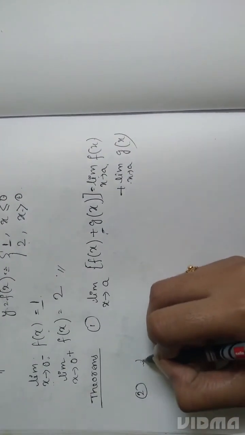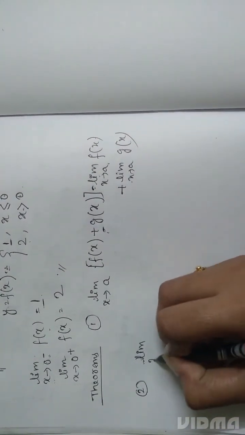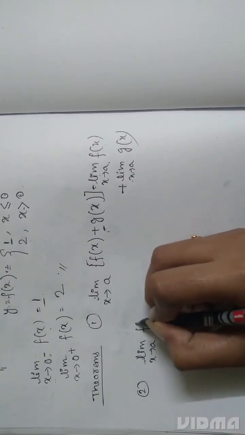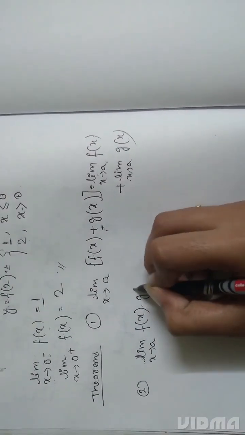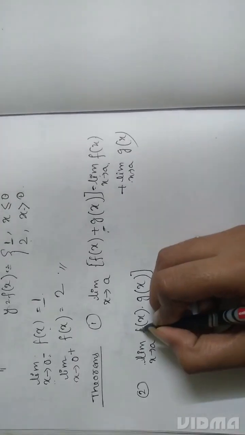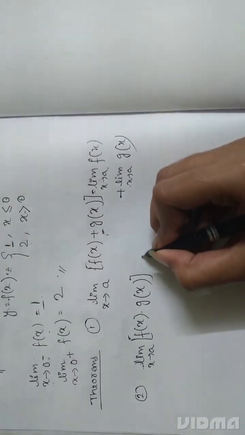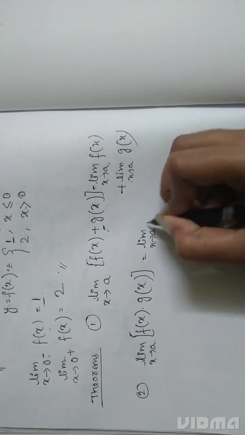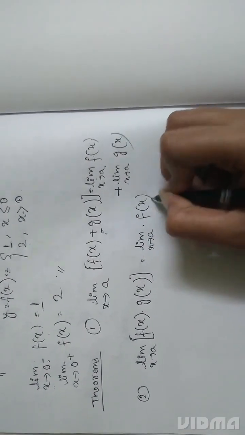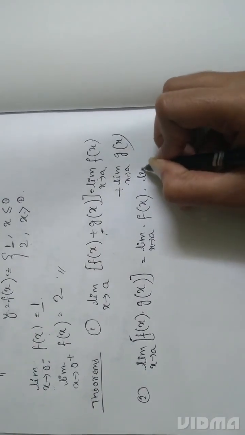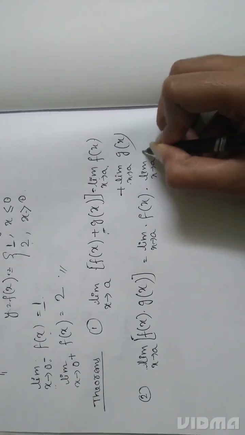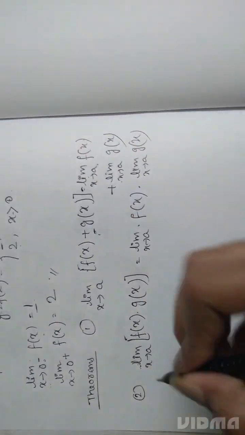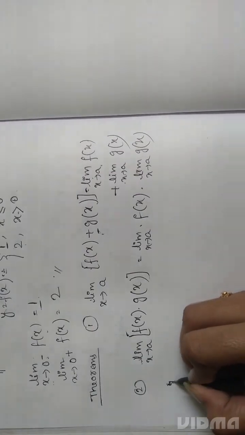Third rule is limit x tends to a, f of x into g of x, product. It will be written as limit x tends to a, f of x into limit x tends to a, g of x. Next rule will be division.